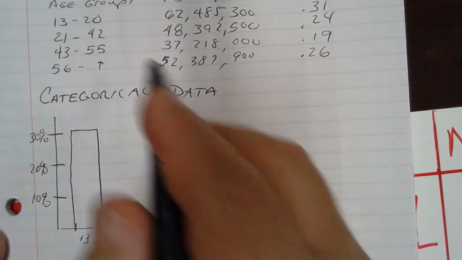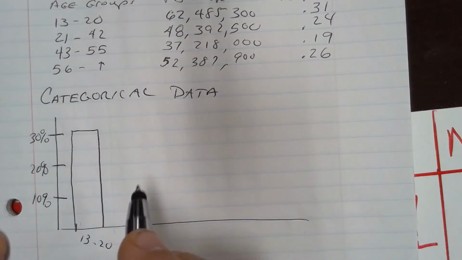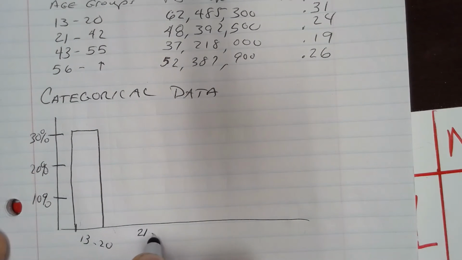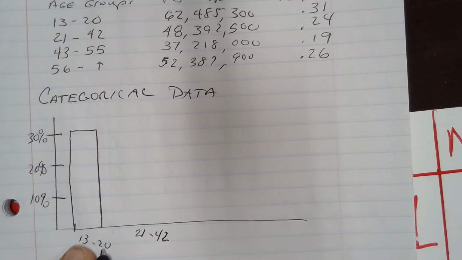Okay. Then down here, I would do another bar, and this would be from 21 to 42. Now, what's the difference between 13 and 20? 7 years, right? This is a little bit more, isn't it? 21 years. Okay? So, in a bar graph, it doesn't matter. I set my own bars. Okay? When we talk about a histogram on Wednesday, histograms are different. The width of the bar has to be the same. Okay?